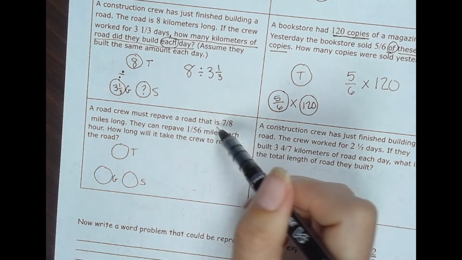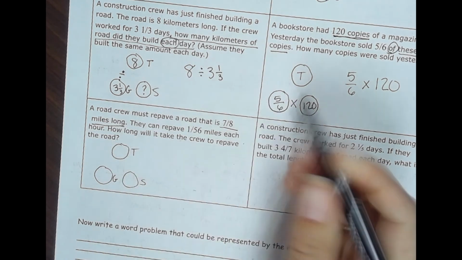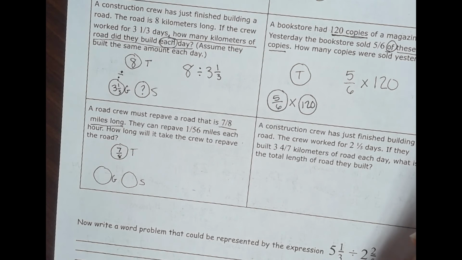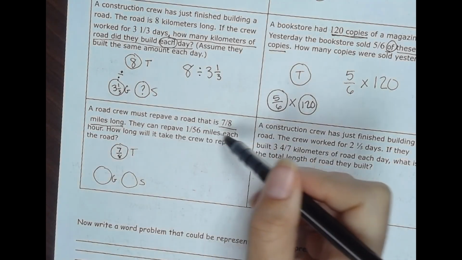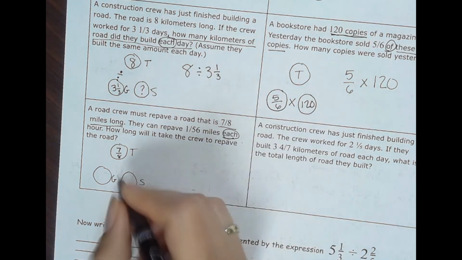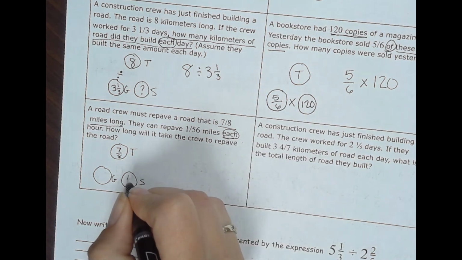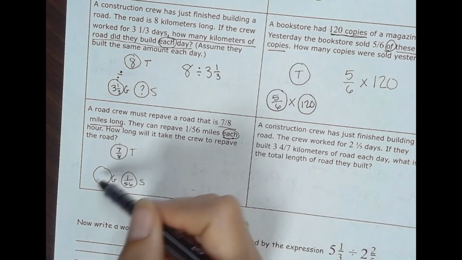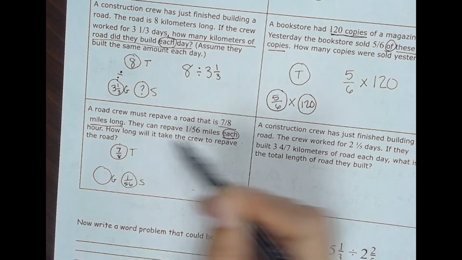Okay, that's the entire road, so that tells me it's a total. 7/8 of a mile. They can repave 1/56 mile each hour. Okay, each is a clue word for size of groups. So 1/56 each hour. Now I want to know how long it will take, so I want to know the number of groups, which in this case is hours.